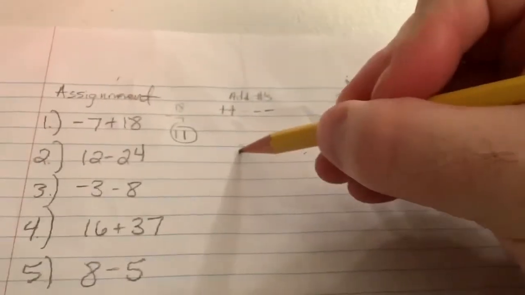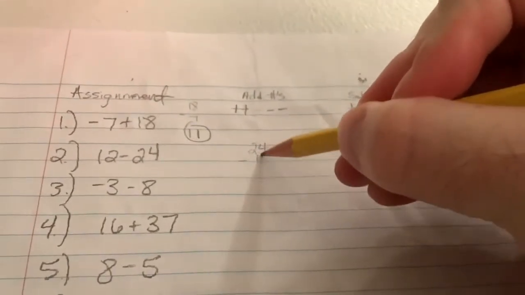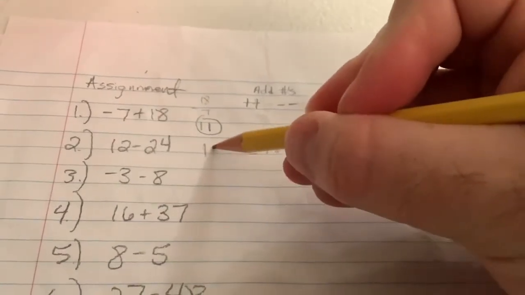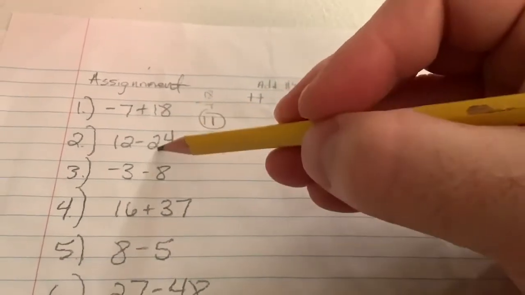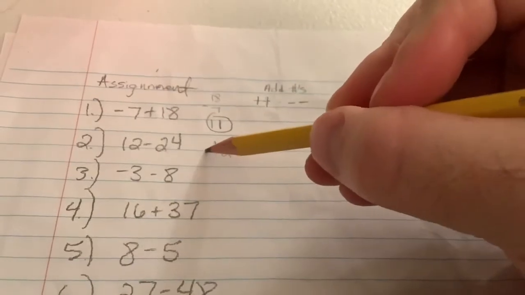So I have a positive 12 and a negative 24. So one of each, I subtract the numbers. So I'm going to do 24 minus 12, and I get 12. And because the higher one's negative, it's a negative 12.